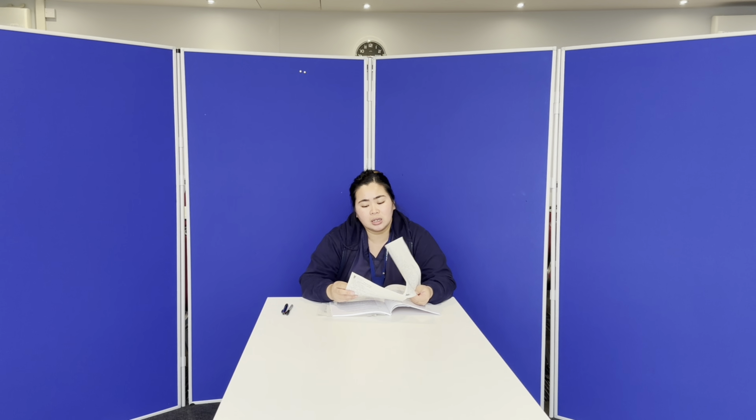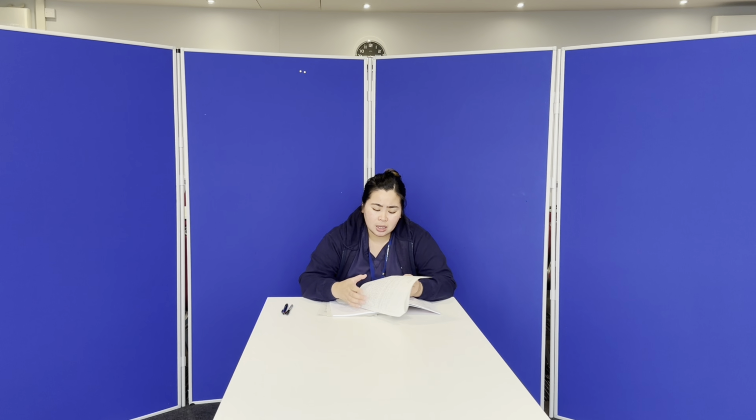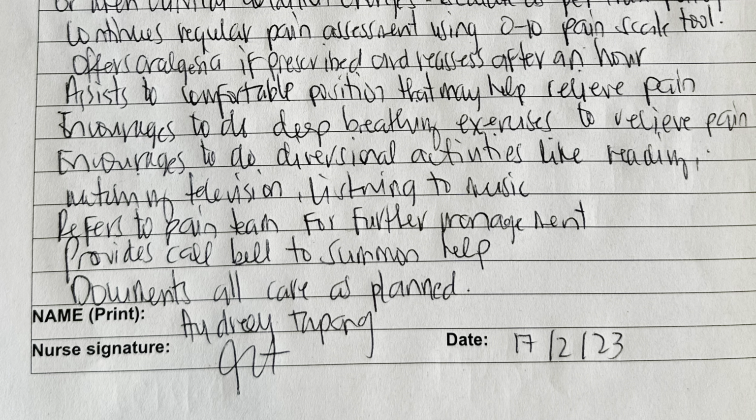As a tip, I keep telling our candidates, as soon as you've read the scenario and written your name, sign already the name, signature, and date on the 2 care plans that you will be using, because no matter how beautiful and pretty your planning is, if you haven't signed, printed your name, and dated it, it's going to be a fail. And we don't want that.